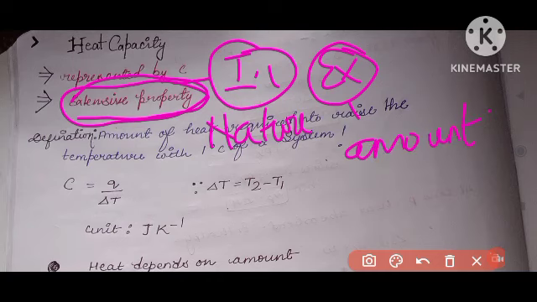So here we can see that this heat capacity is the amount of heat required, meaning it is dependent upon the amount, so it will be an extensive property, and it is represented by small letter c or a capital letter C.